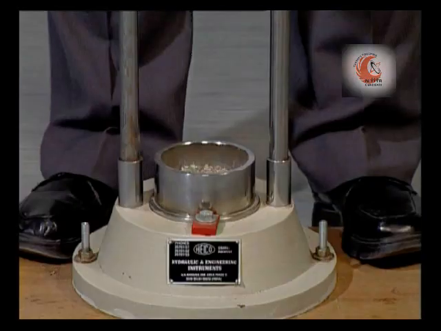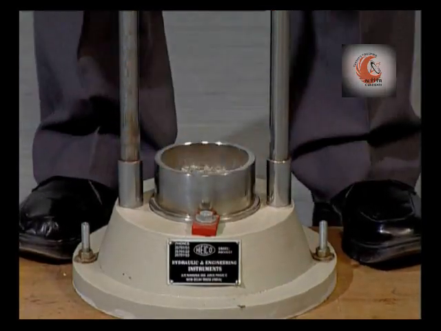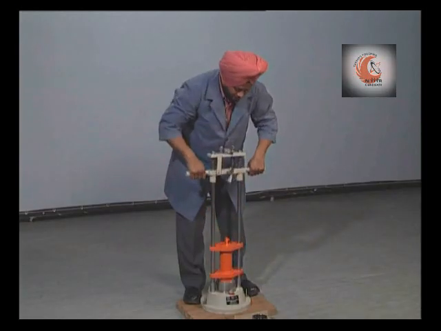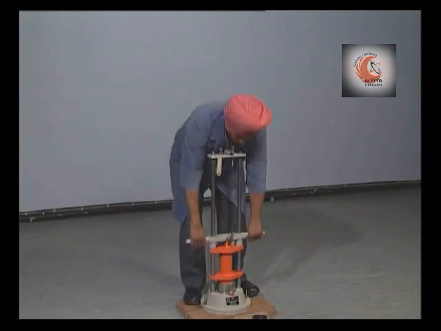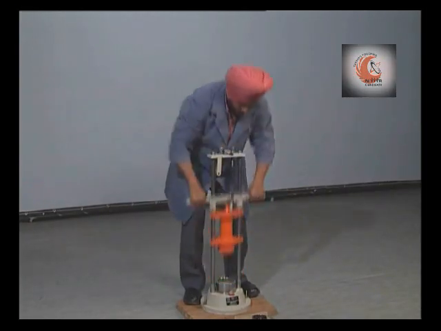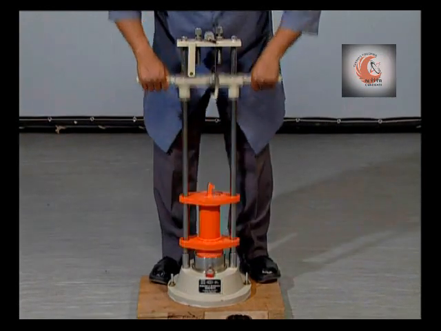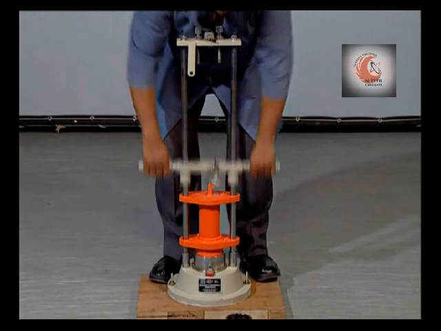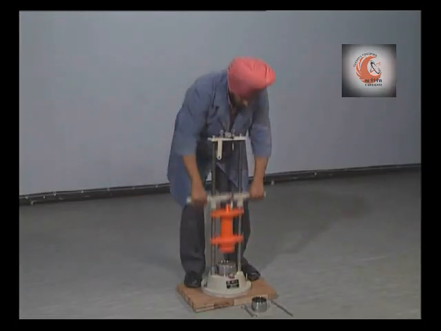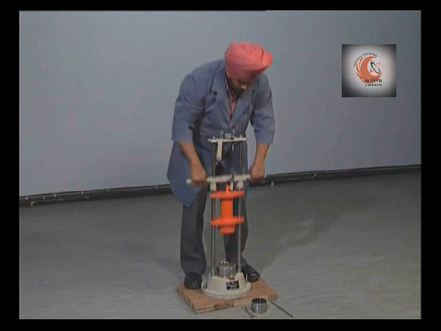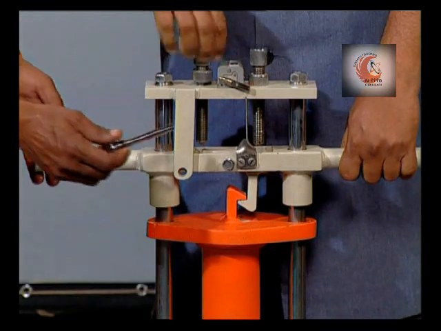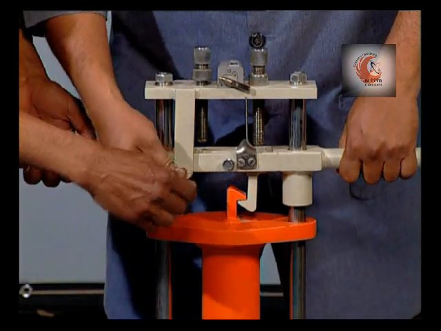The interval between successive blows should not be less than 1 second. Now lock the hammer.